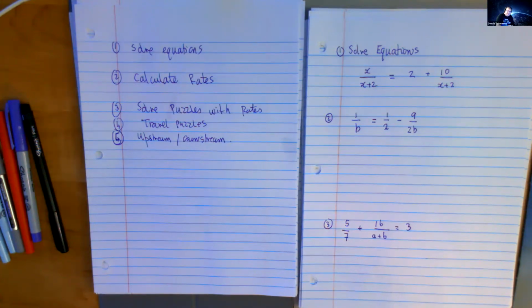Rates are like, it takes John 5 hours to mow the lawn, but his brother can do the same lawn in 2 hours. That's a rate question. And then they finish with, if they both work together, how long would it take them to cut the grass in the lawn? So that's what a rate question would look like.